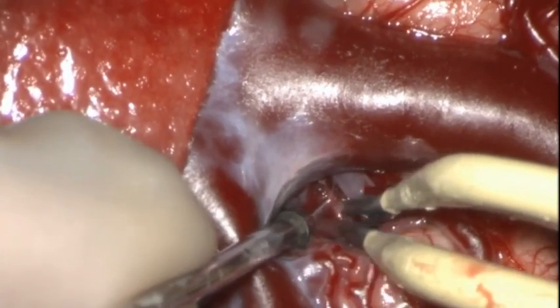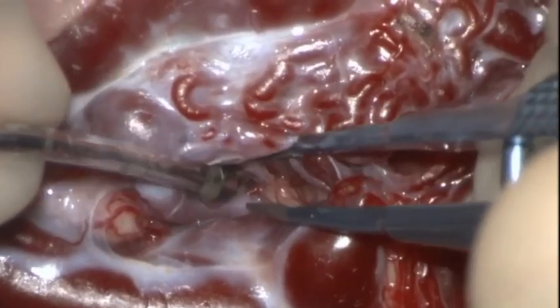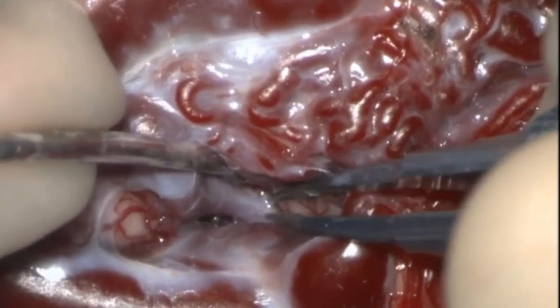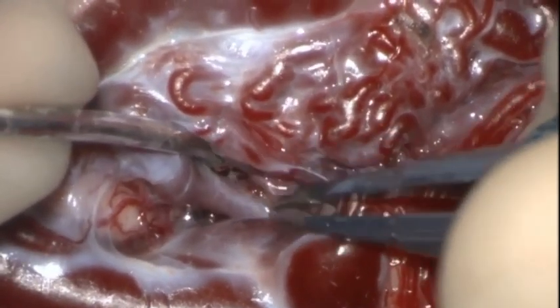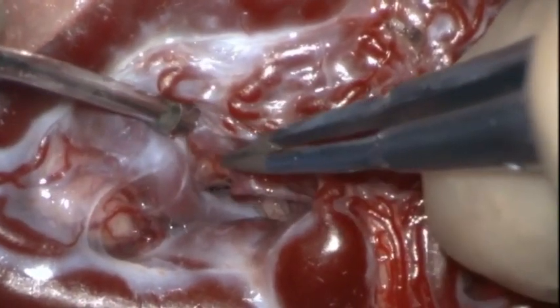Once exposed, the draining veins must be recognized and preserved. This is the fundamental tenet of any AVM surgery. Vessels larger than 4 mm should be considered a vein until proven otherwise. For this lateral parietal occipital AVM, veins drain into the posterior and anterior parietal veins as well as the postcentral veins.